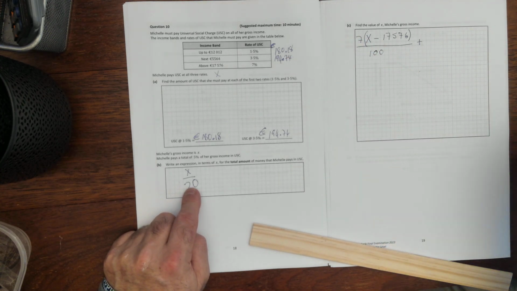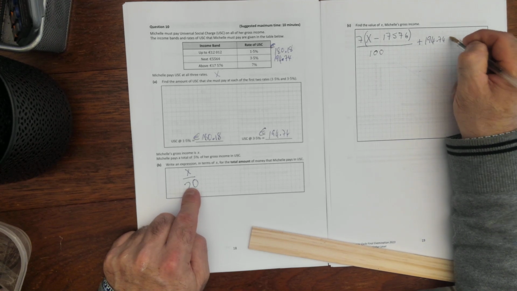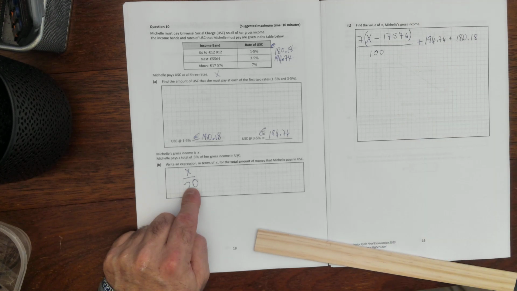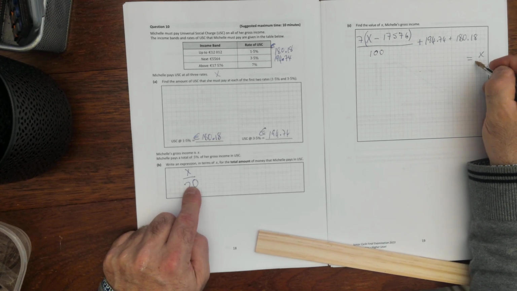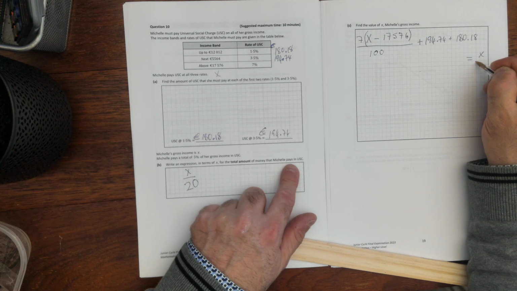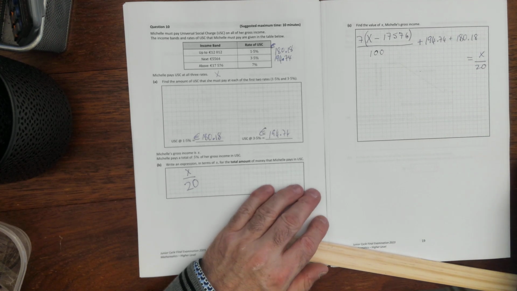Let's add them. Well, let me write them down so that you can follow it. We know they come to X over 20, and we have an equation with just X in it. Total amount of money Michelle pays in USC. Wow. I'm amazed the question's this hard.